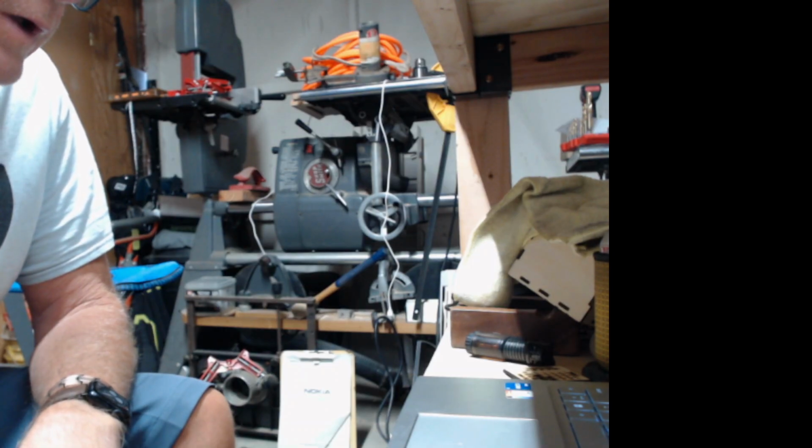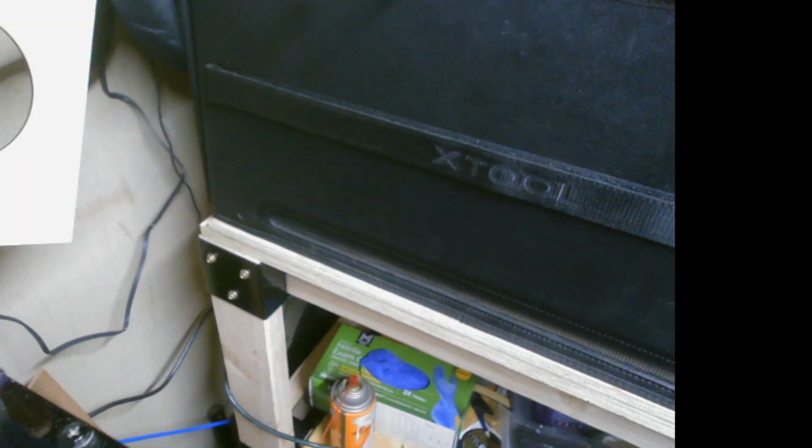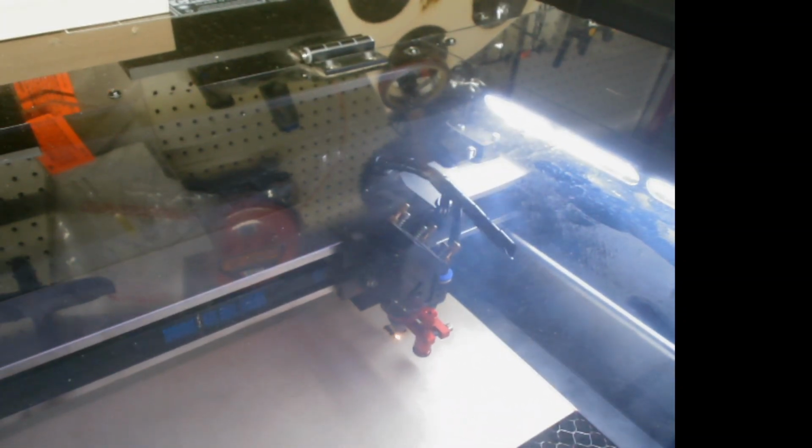And we'll go to the other camera. Oh, yeah, the other camera. And I'll move the camera so you can see. Not good enough. There.